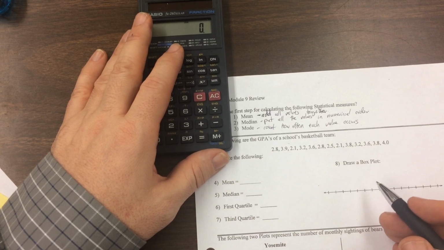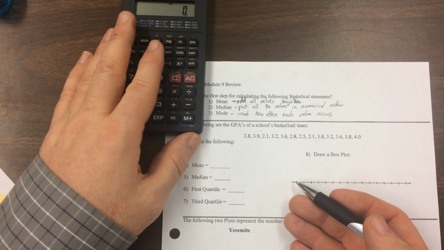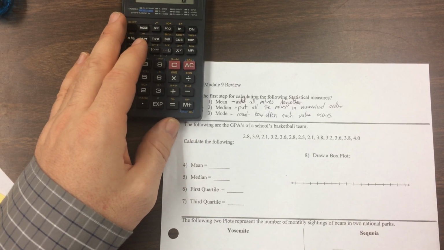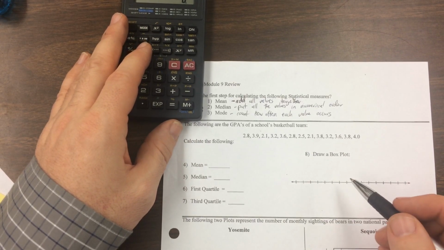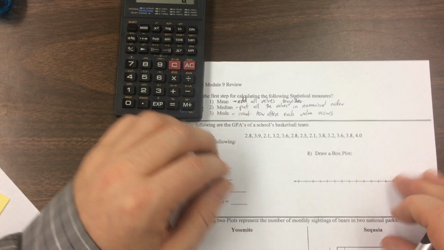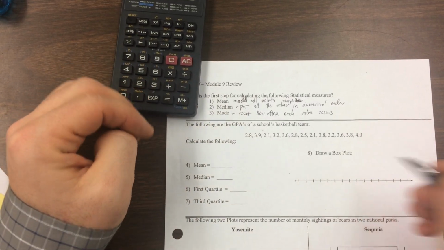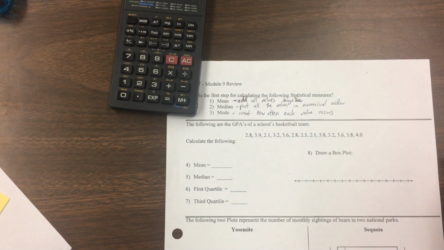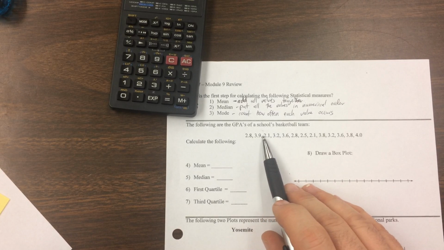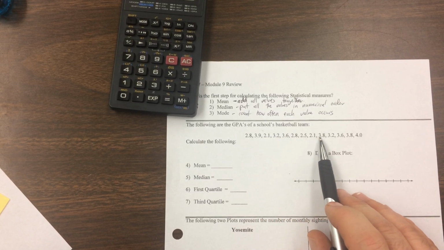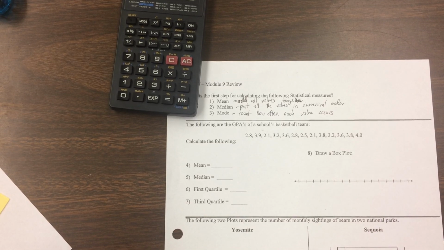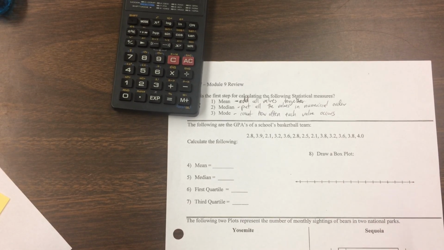And since I'm going to be putting them in order, maybe I want to do that by a box plot or by a dot plot. So I'm going to make my dot plot sort of underneath here because I've got the workspace. So the box plot is coming, but a dot plot would help. So I know I've got somewhere between, let's see, the lowest value 2.1 maybe? Yeah. And the highest value is 4.0.